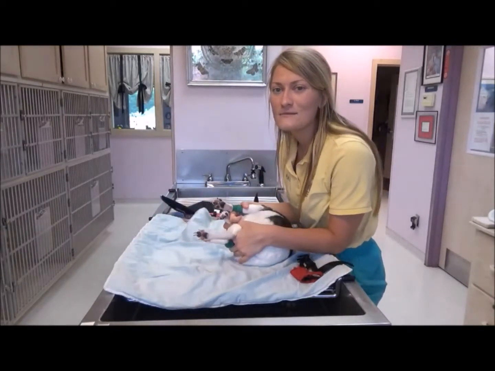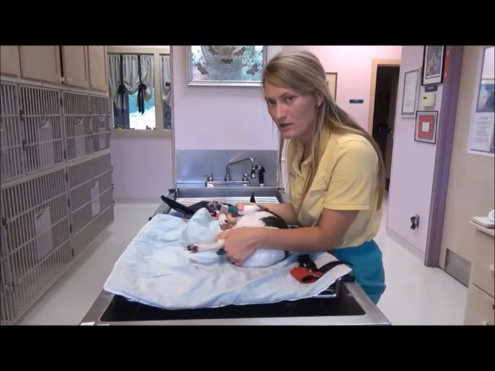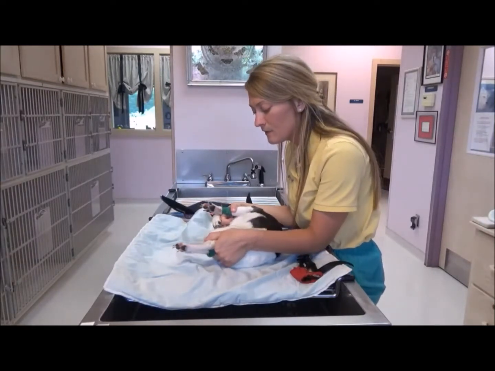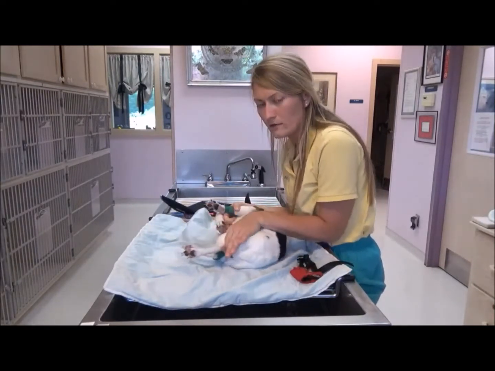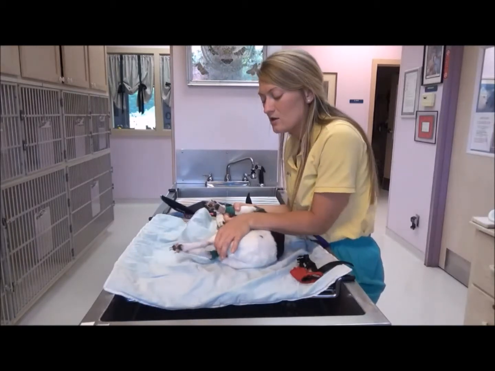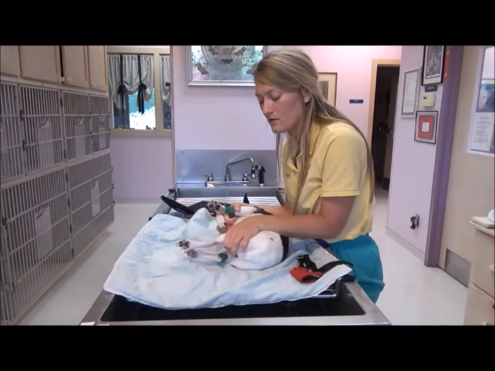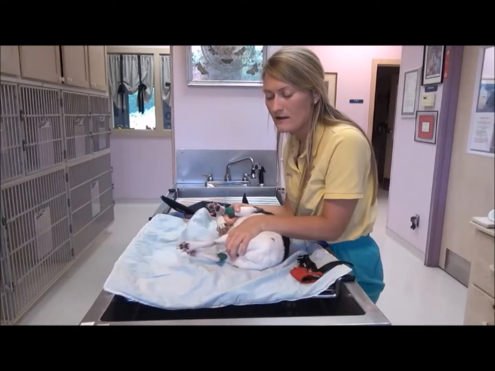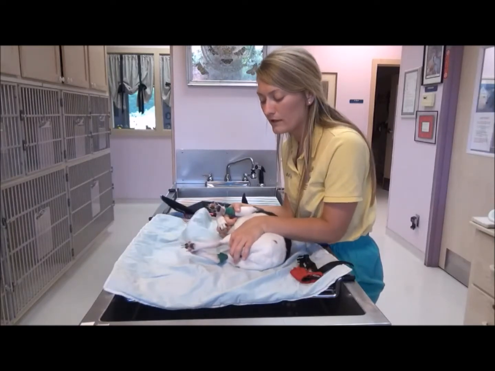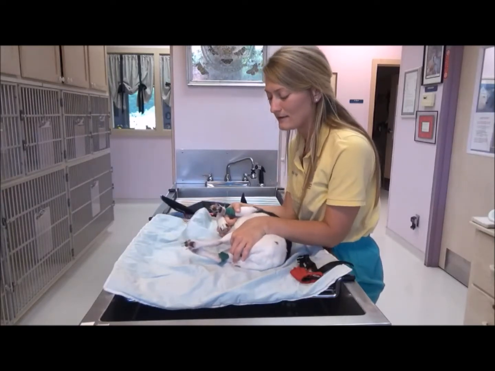For a saphenous blood draw, you want to have your patient in lateral recumbency, and then you want to hold on the leg where the blood sample is being collected just below the knee and hold the skin tight so that way you keep the vein from rolling, and that helps the person collecting the blood sample.